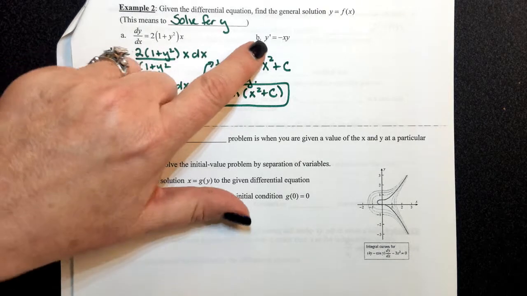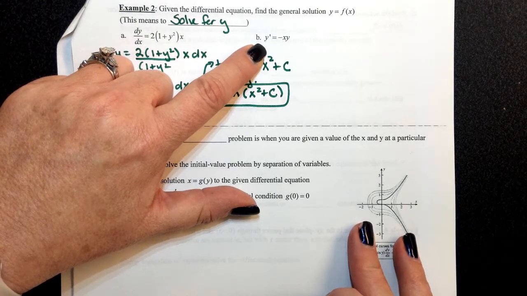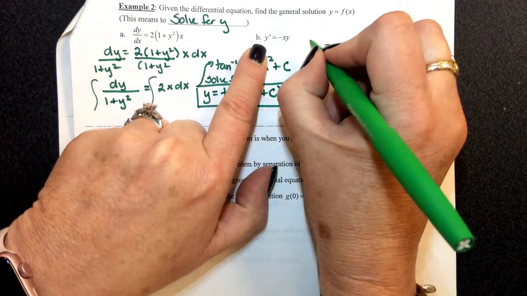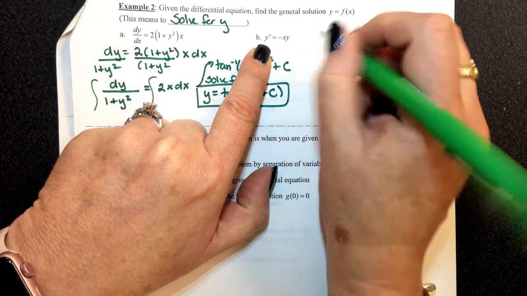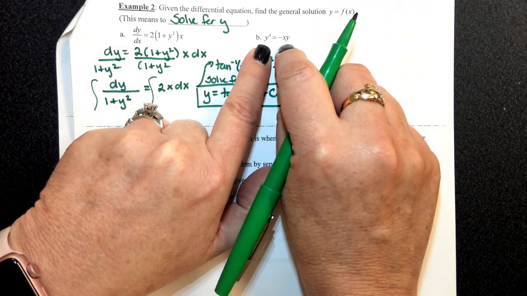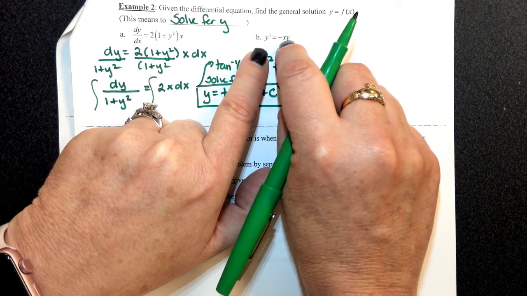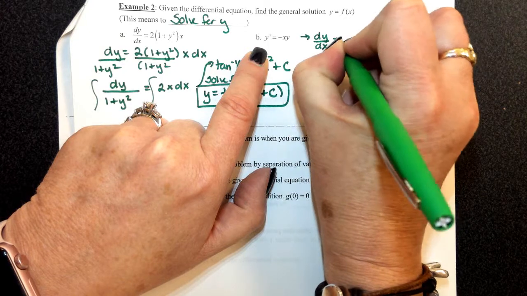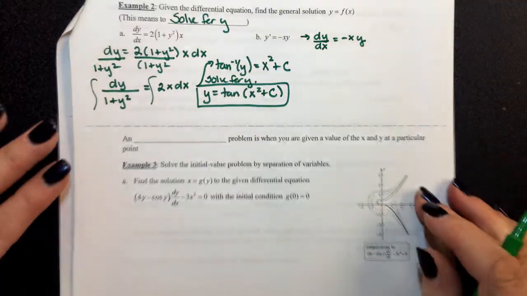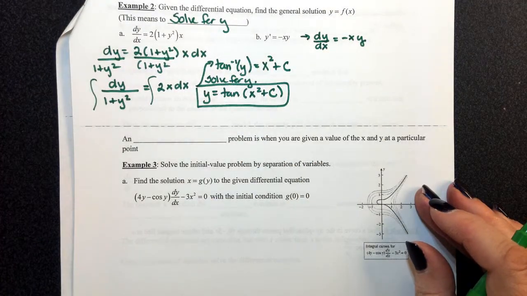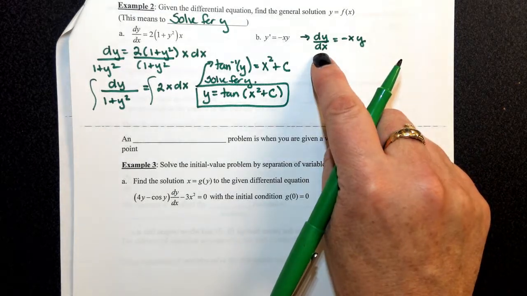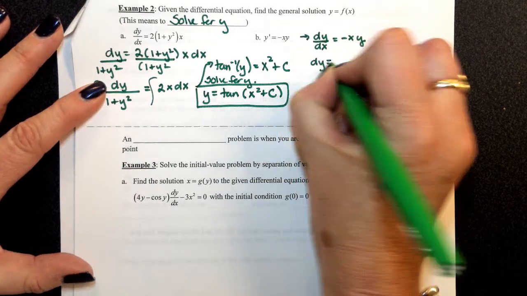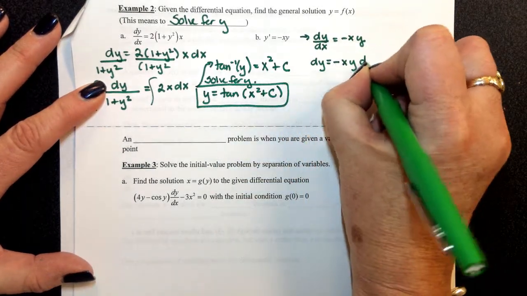Now, if they use the y prime notation when it comes to solving the general solution, you want to change this into your dy dx notation, or whatever other independent variables are in the equation. So we've got y prime is equal to negative xy, so I'm going to rewrite this as dy dx is equal to negative x times y. Again, get rid of the fraction, so multiply both sides of the equation by dx. So dy is equal to negative xy times dx.